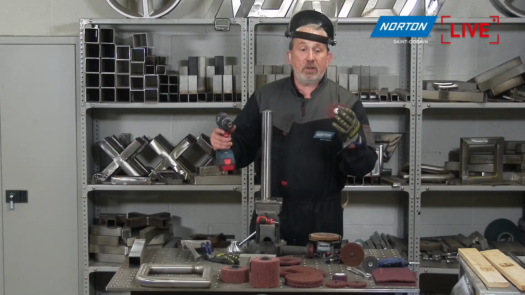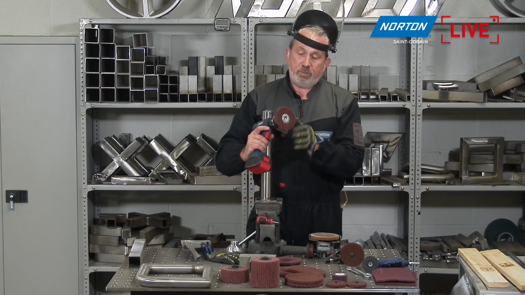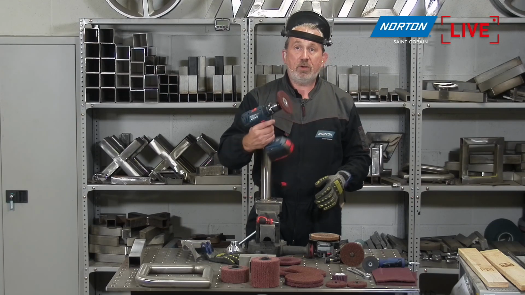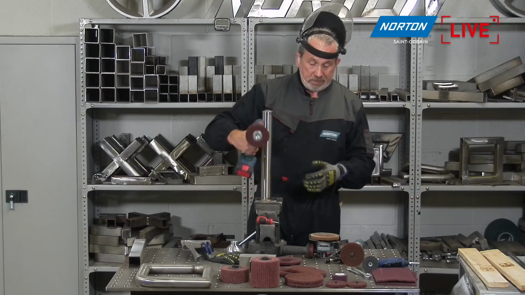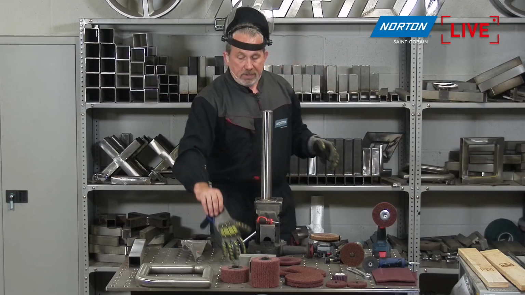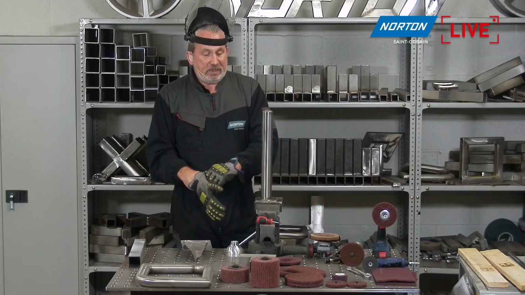So again, I could show you that with our wheel that's already got a spindle in there. I can just put that in the drill, tighten that up, I'm ready to go. The same thing. Which goes back with that versatility thing that we were talking about as well, Paul, before. Yeah, exactly. You can use it in so many different ways.